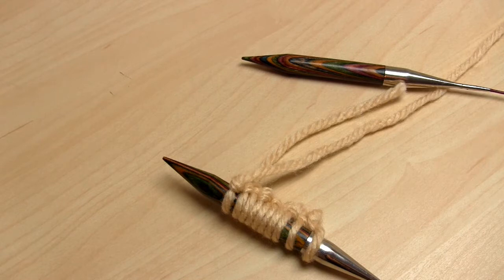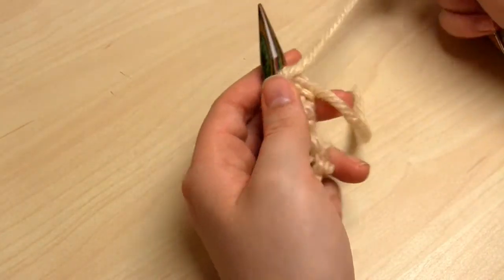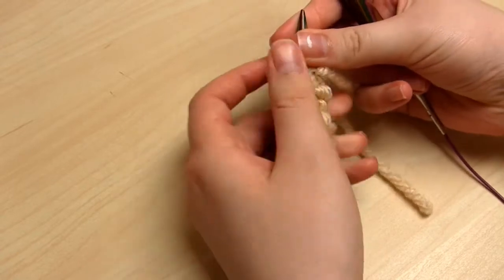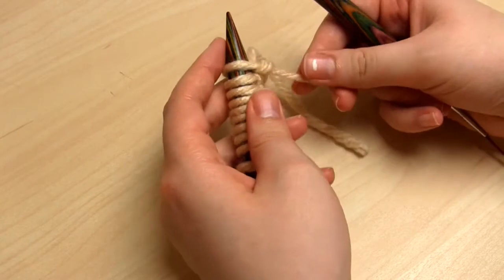Now skpo, or sometimes written as skp, stands for slip a stitch, knit a stitch, and then pass slip stitch over. And it's a single decrease, which means it reduces the number of stitches on your needles by 1.